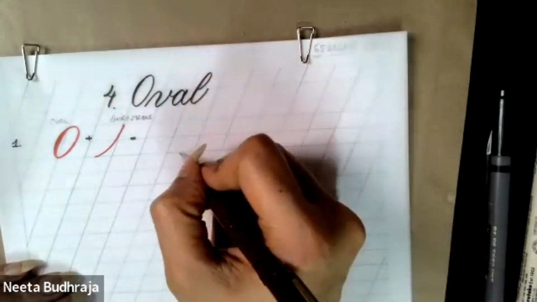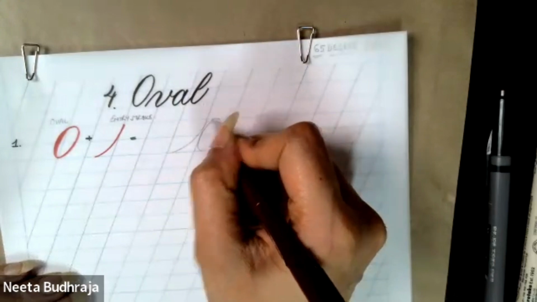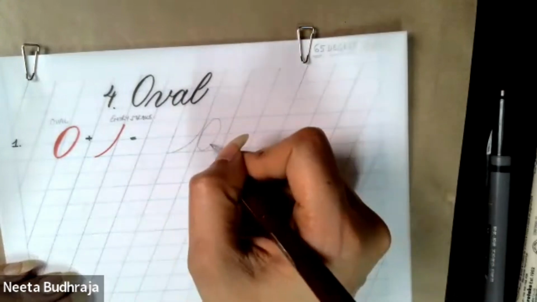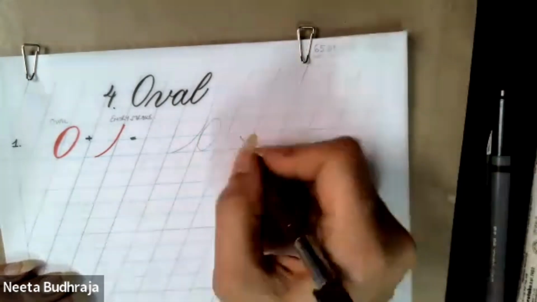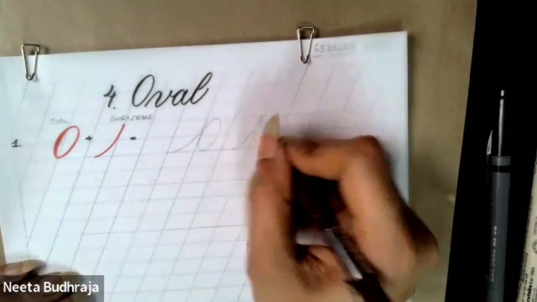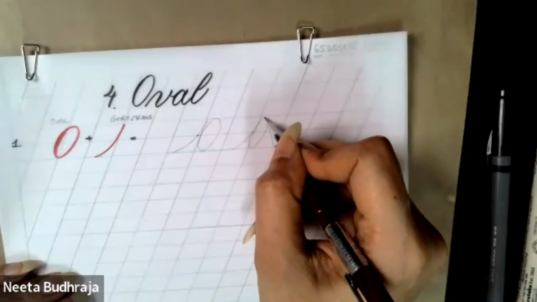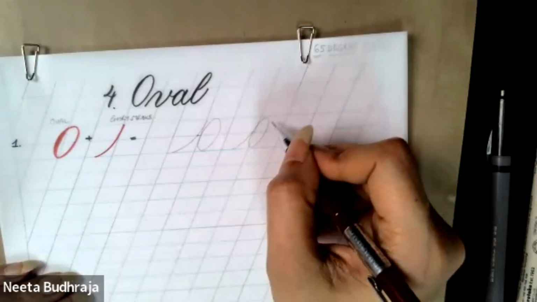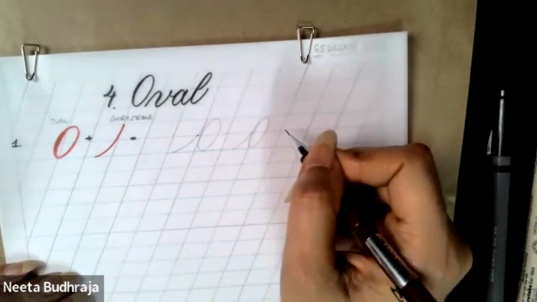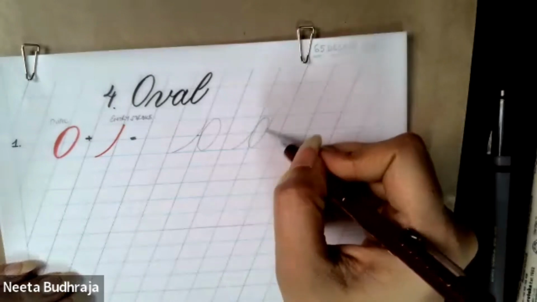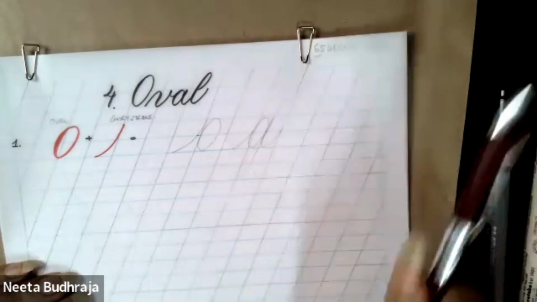But yes, we use this combination a lot, like entry stroke and oval first, which we have already done in our entry stroke session. That creates our letter A by shortening the height of the entry stroke, and oval. So it creates letter O or A or D, or G, whichever letter you want to create. So it depends.